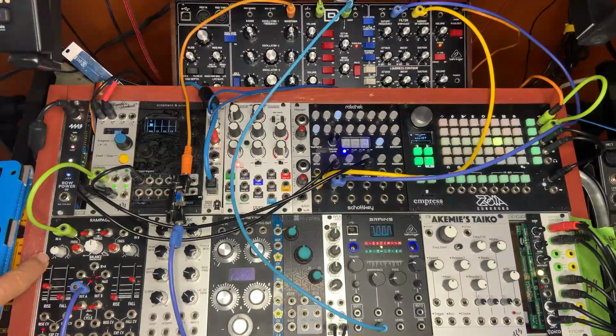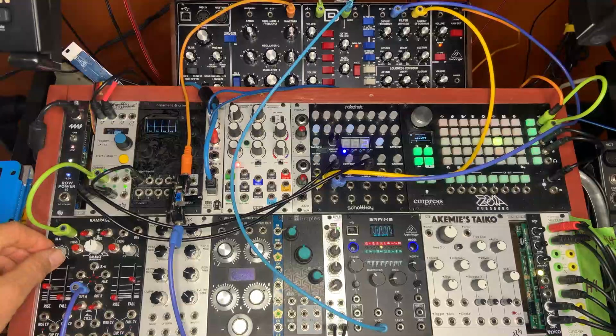We have another knob here on the Rampage. I don't know if you can make out the little icons here, but the knob is going to change the shape of the attack and the decay. I suspect it's the difference between exponential and logarithmic, but I don't want to make something up. But it's in that territory. So we'll turn this over to the right here. That's cool. Let's try it over towards the left.